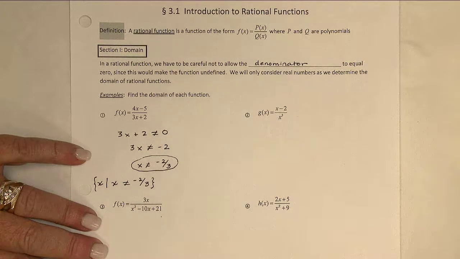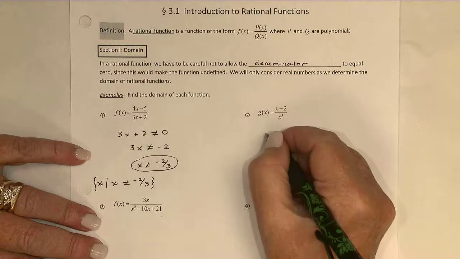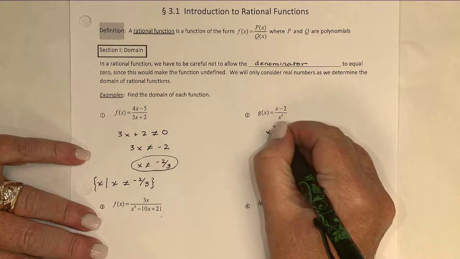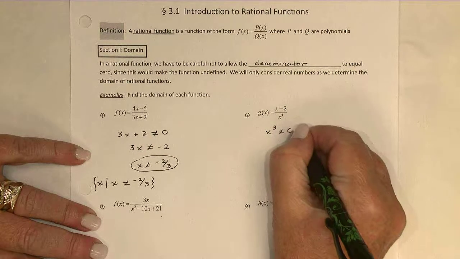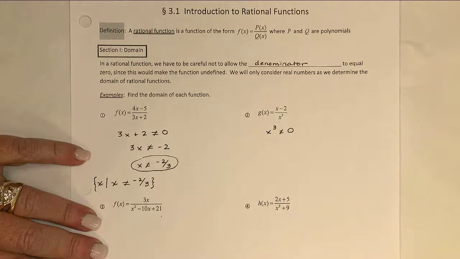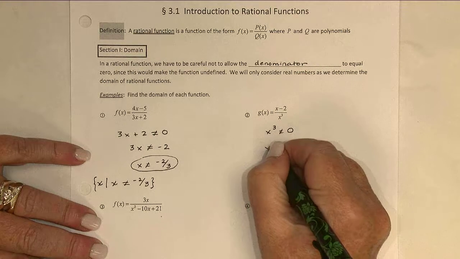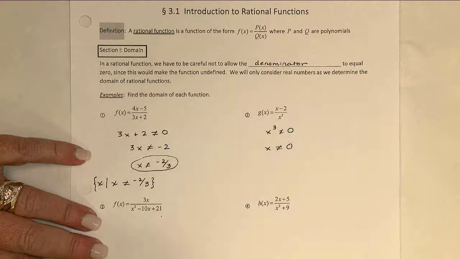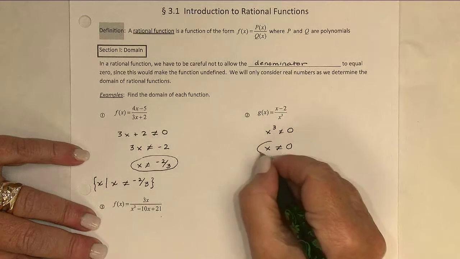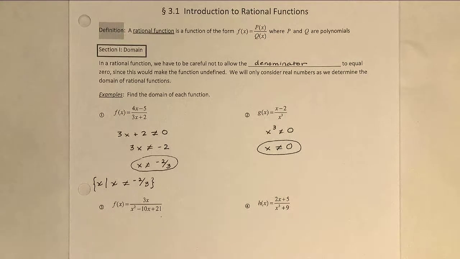Let's look at the second one. Once again, the denominator is not allowed to be 0. So in this case, that just says x cubed can't be 0. Since the cube root of 0 is 0, that just says x can't be 0. So the domain is all real numbers except for 0, or just abbreviating it, x is not equal to 0.